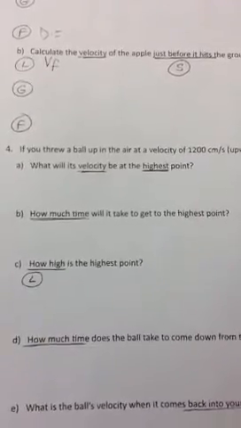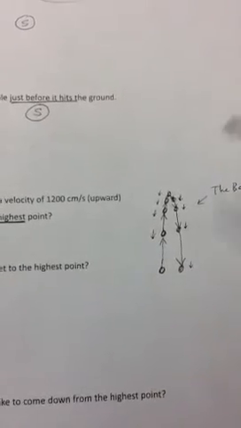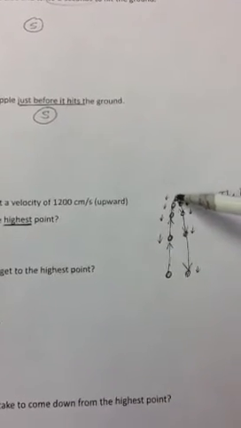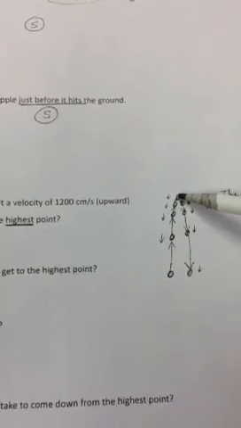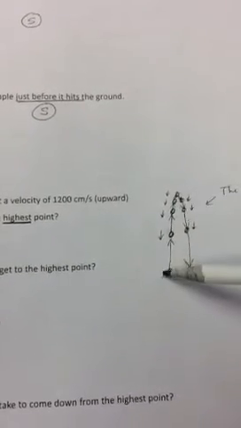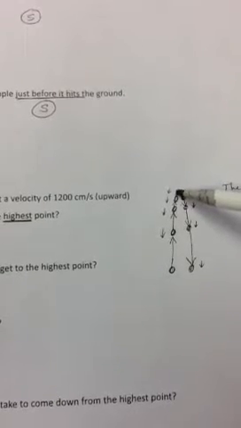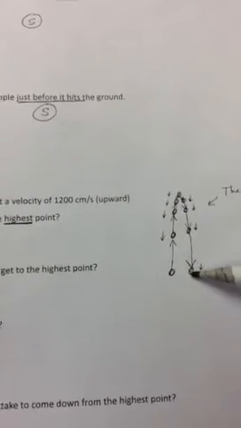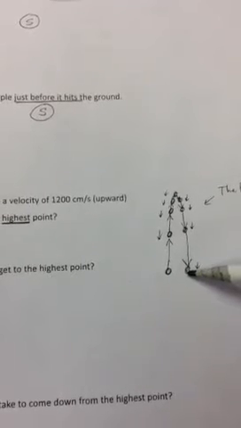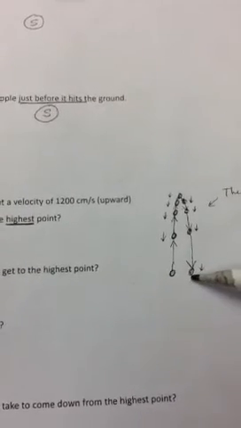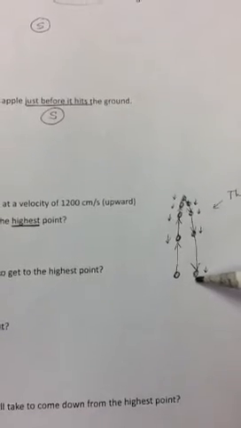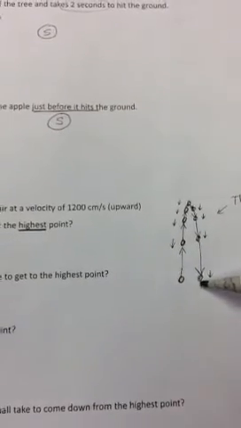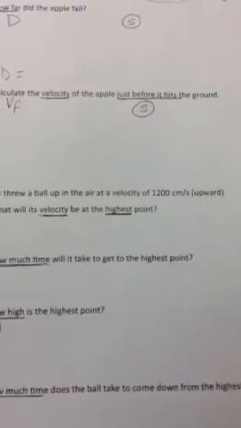Okay, let's look at this picture that I drew over here. So here's the ball that gets thrown up in the air. They're asking you, okay, what is the velocity at the highest point? How much time did it take to get here? Question B. C. How high is this highest point? And then, how much time does the ball take to come down from the highest point? What's the ball's velocity when it hits your hand again, back here? So take all that given information and go ahead and solve that problem.